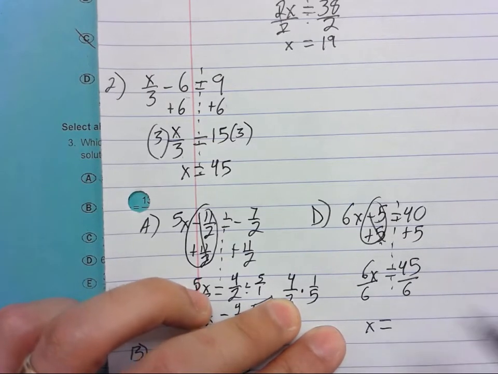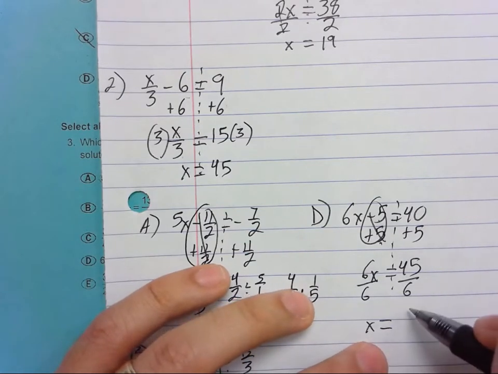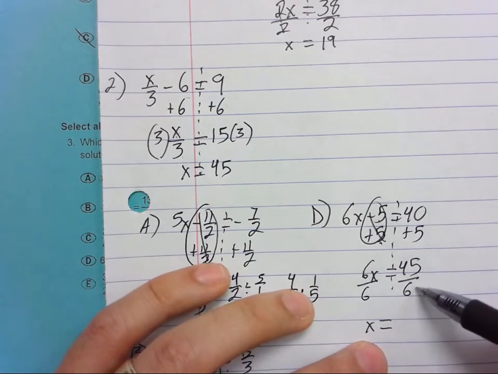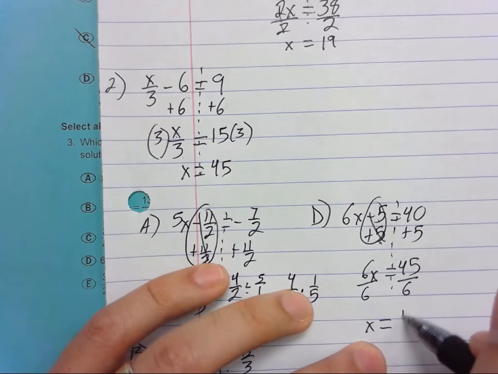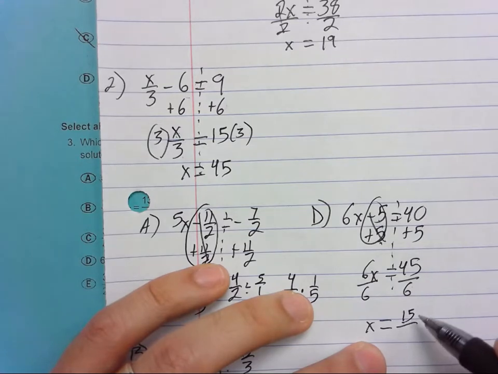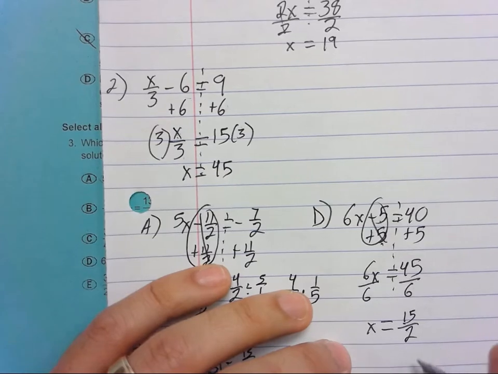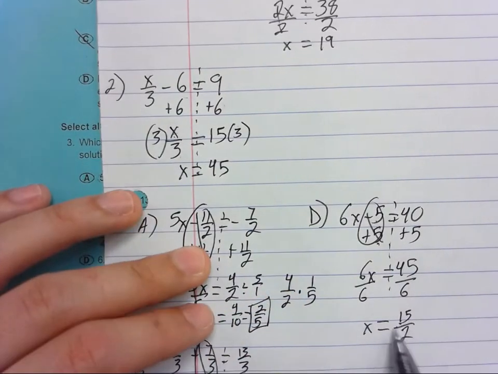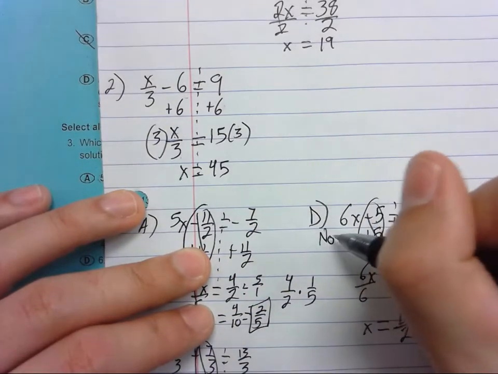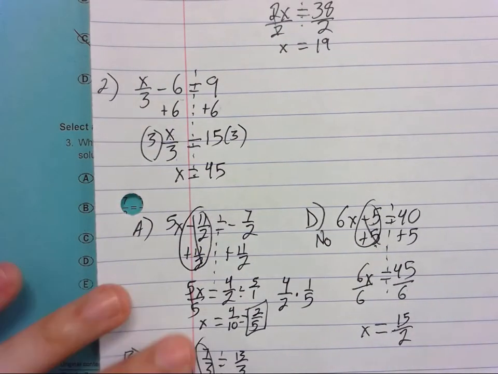X equals 45 over 6, which simplifies to 15 over 2, which is 7 1/2, but the important thing is that's positive, so D is not an answer. And the last one, E.